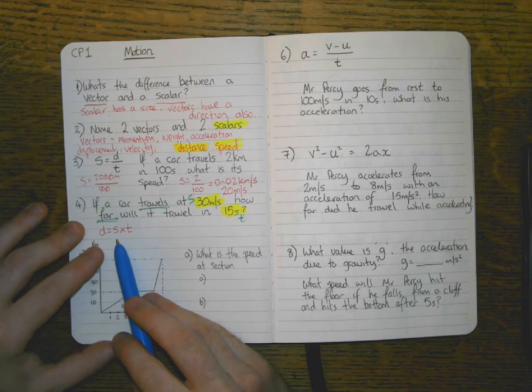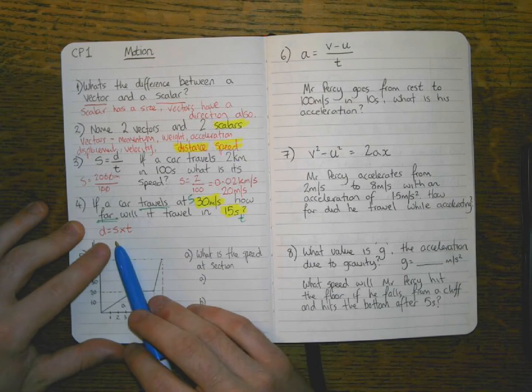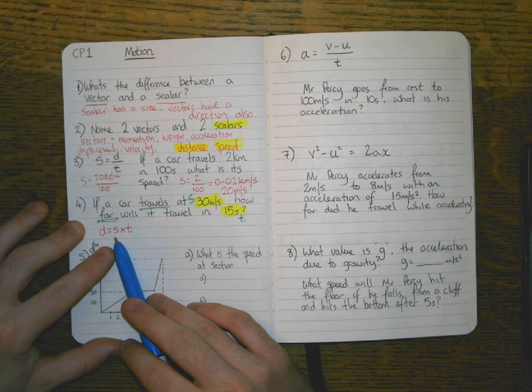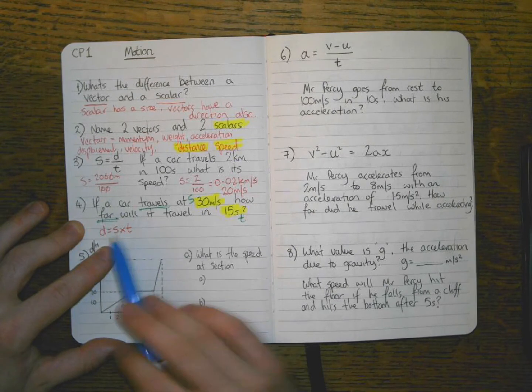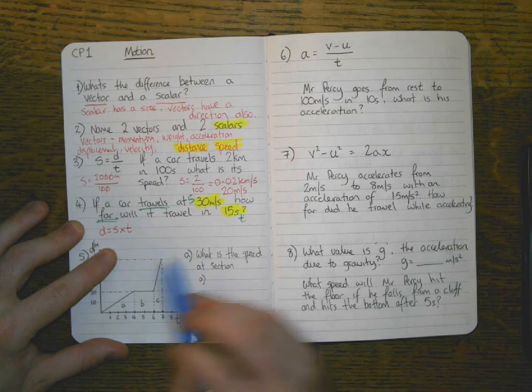Now, if that's something that you still find particularly difficult close to the exams, make sure you talk to your teacher and ask them to go through rearranging equations with you. Being able to rearrange equations is worth a lot of marks on the exam papers.